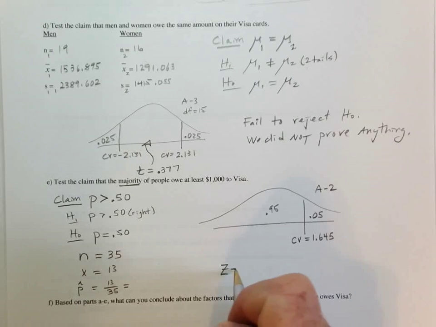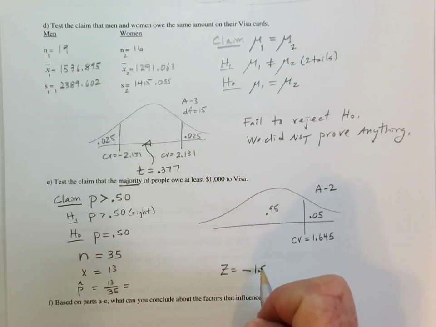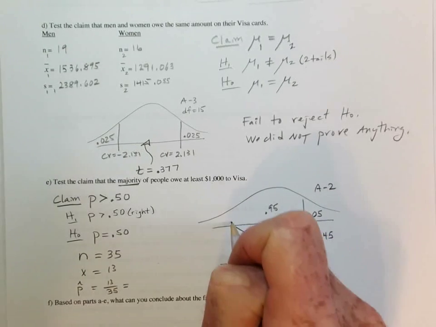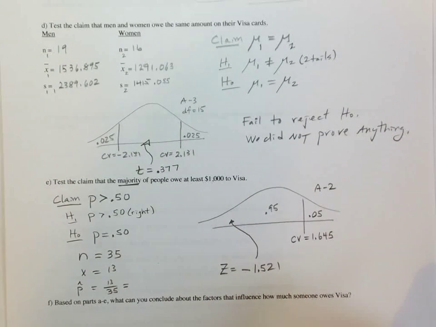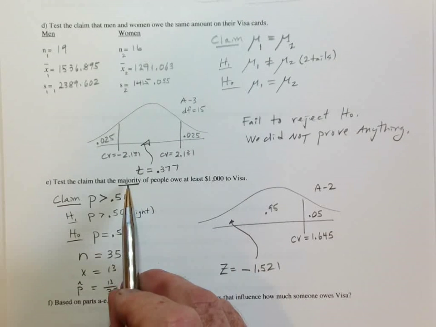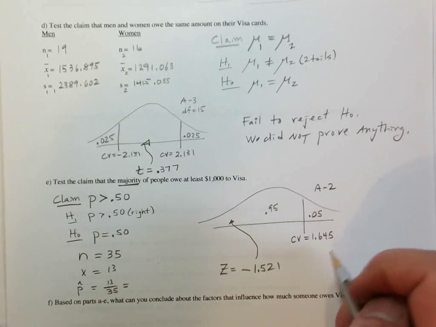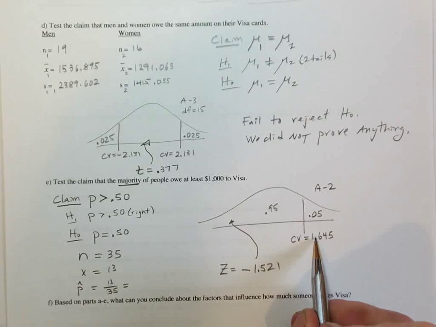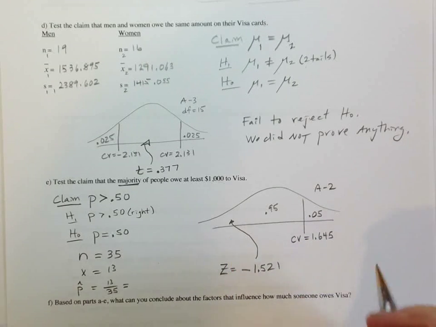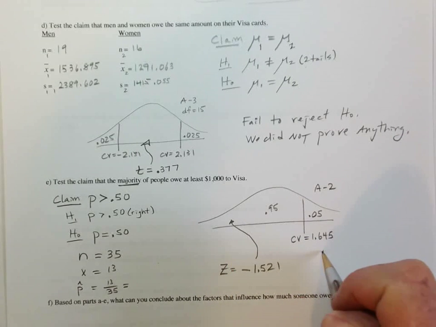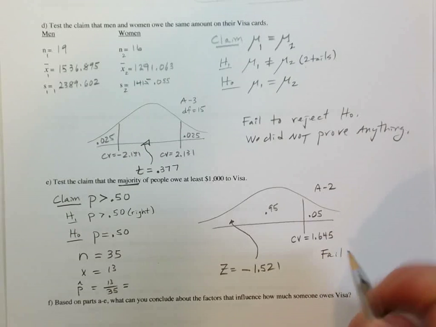So z equals negative 1.521, which actually lands to the left, which means that this should have been set up as a left-tailed test, but that's the way that I asked the question. It was set up as a right-tailed test, so we just have to go with it. Anyway, even if this was on the left side, it still wouldn't pass, so it's yet again fail to reject. We didn't prove anything.